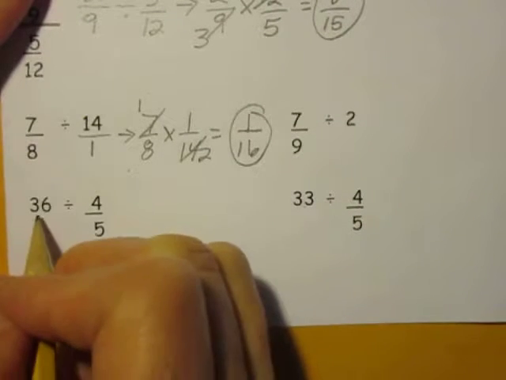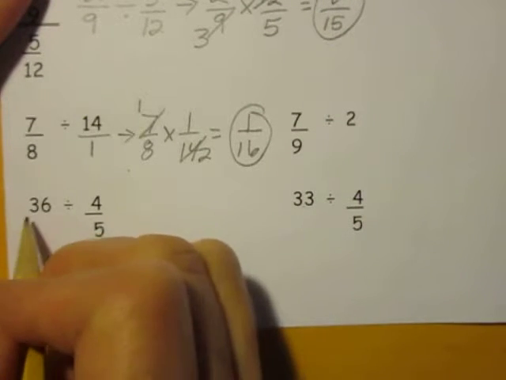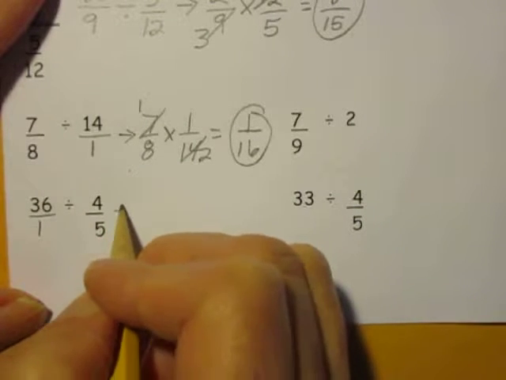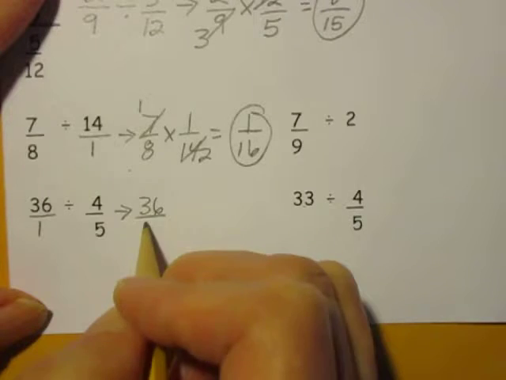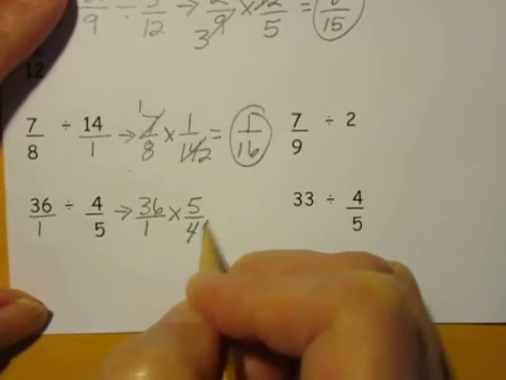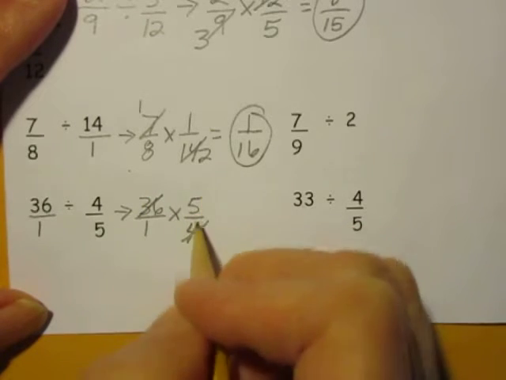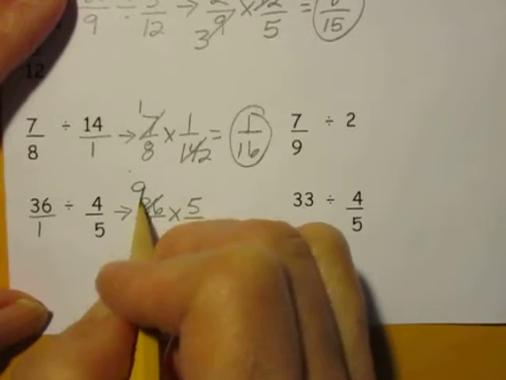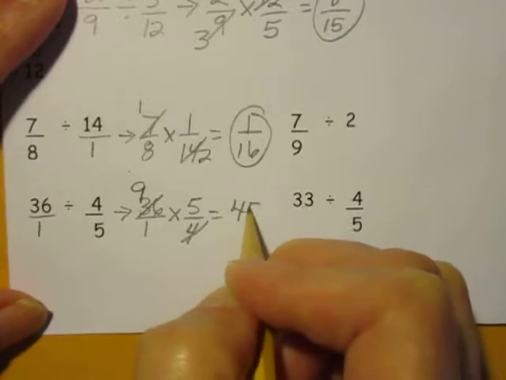This next one, we need to recognize that again, I can write a whole number as a fraction by writing it over 1. So that would convert to 36 over 1 times 5/4, and 4 goes into 36 9 times, and this is going to leave me with 45.